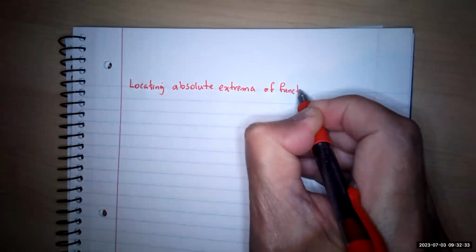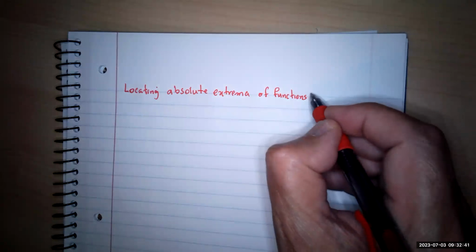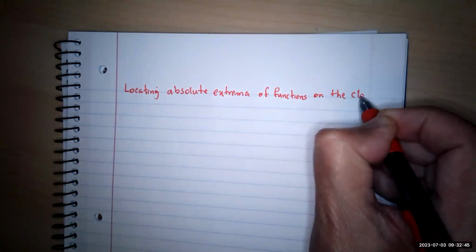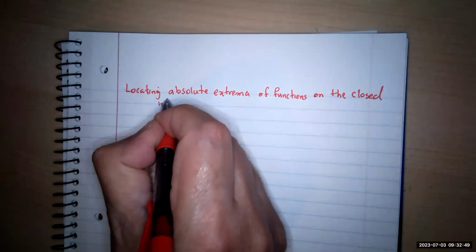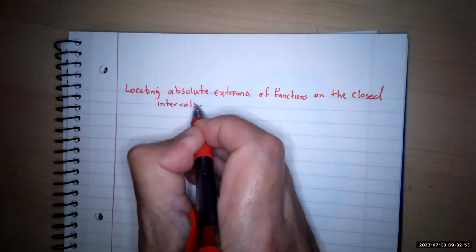But we can only do it on closed intervals. Find the absolute extrema of the functions on the closed intervals, okay? You may say, what will happen if the interval is not closed? The answer is wait for it.